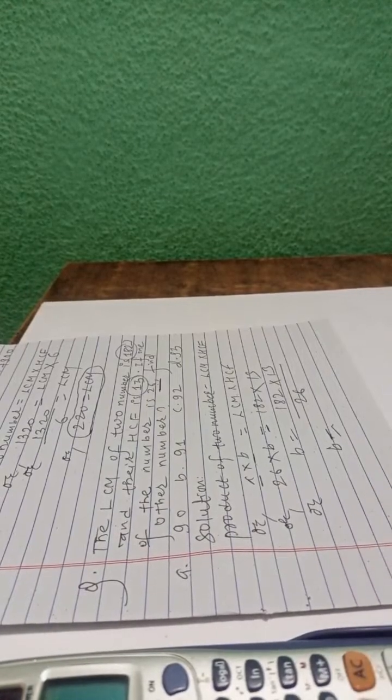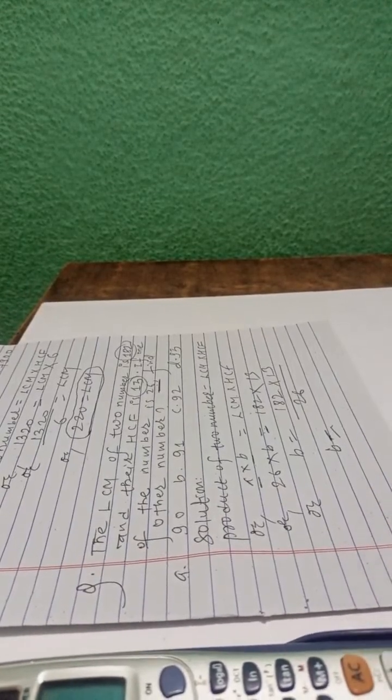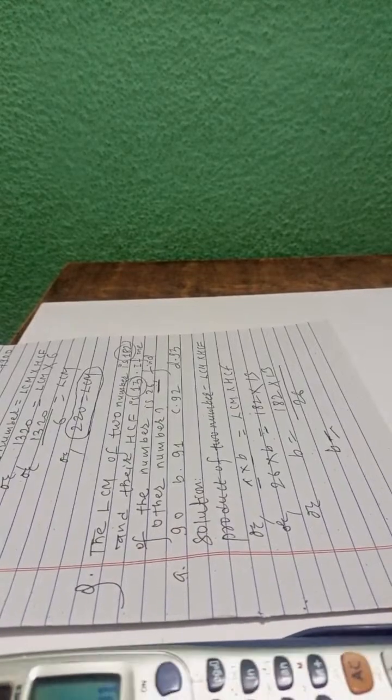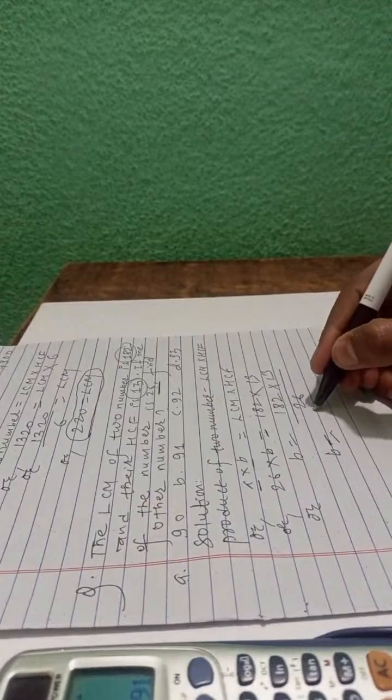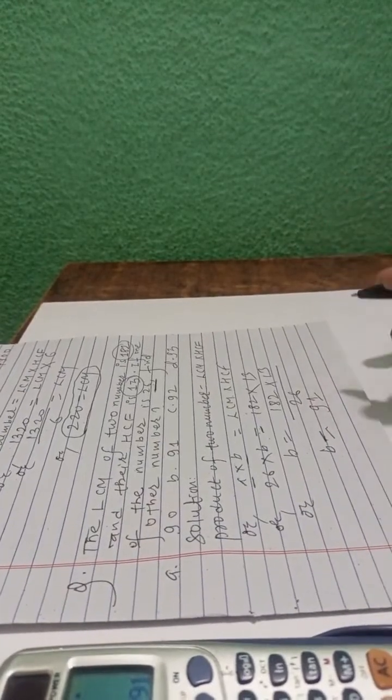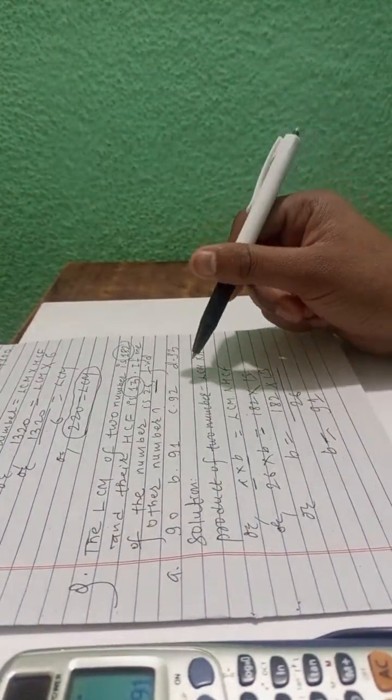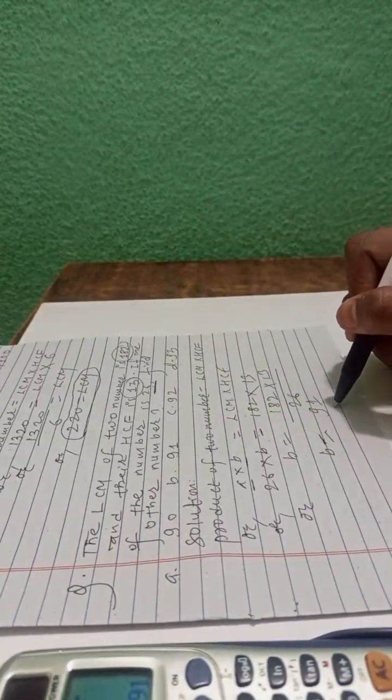182 into 13 divided by 26. The answer comes to 91. 91 is the correct answer. So the other number is 91.